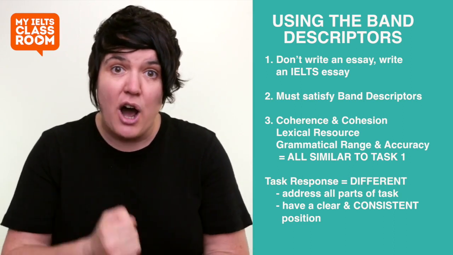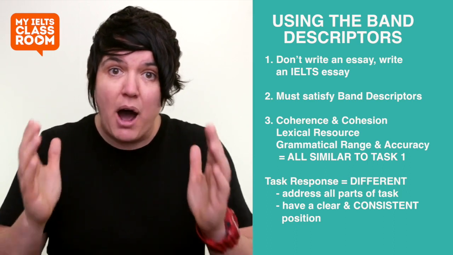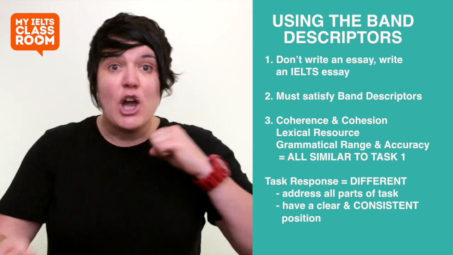Perhaps though, the major difference between task 1 and task 2 in the band descriptors is task response. Here, we need to make sure we address every part of the task, and sometimes this is more difficult than it first appears. Also, we need a position. If the question wants your opinion, make sure you give your opinion and make sure your opinion is consistent. You should never, inside your essay, contradict your own previous statements. And if you do all of this, you will be on your way to receiving a high mark.